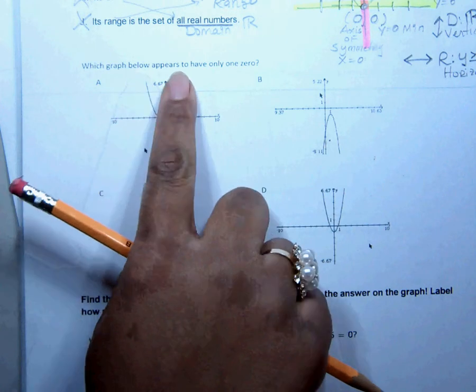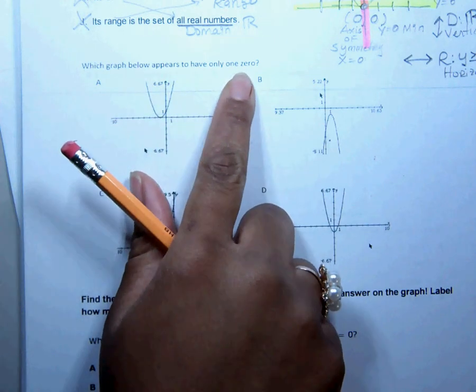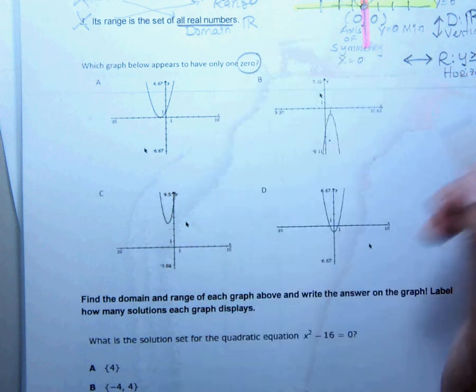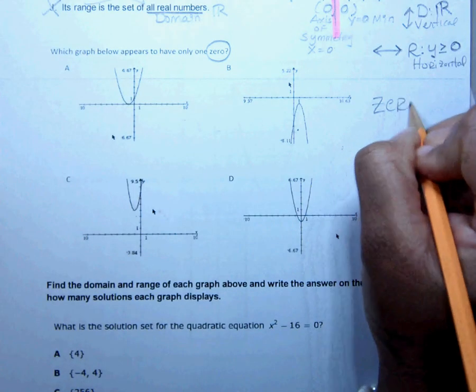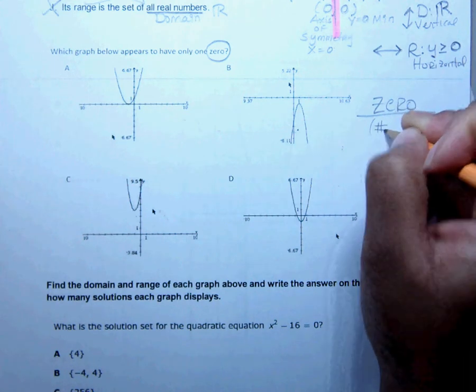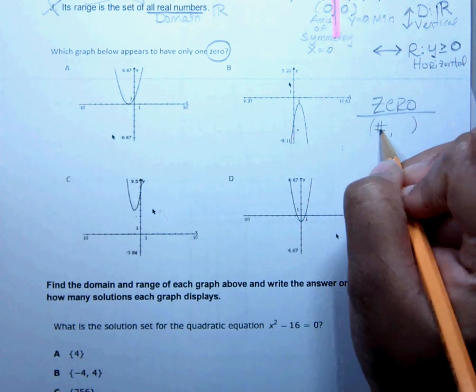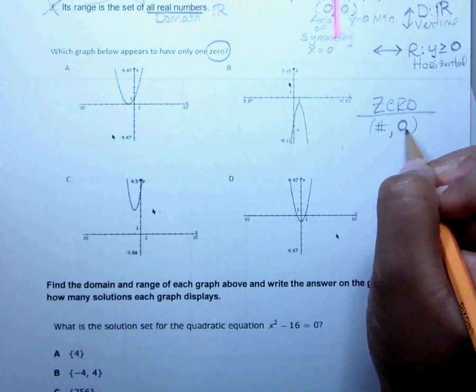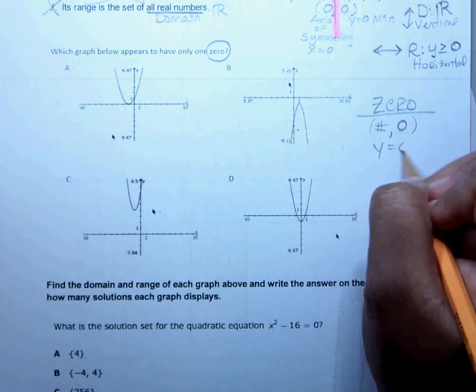Which graph below appears to have only one 0? Okay, well, the first thing we need to do is write down everything we know about zeros. I am a 0 if wherever it crosses the x-axis, it goes in the x spot, and then the other side of my ordered pair, meaning the y value, is 0.